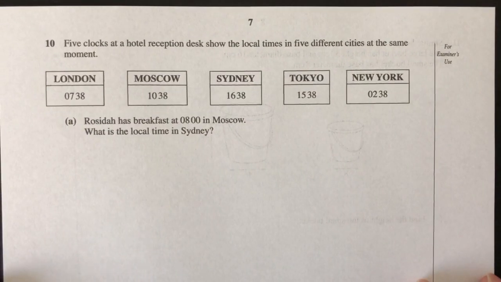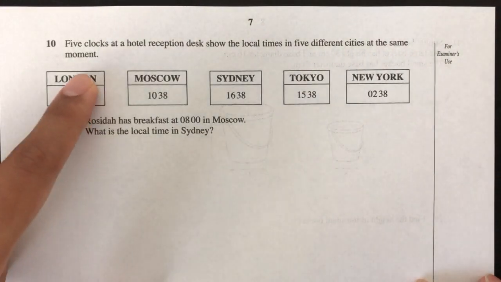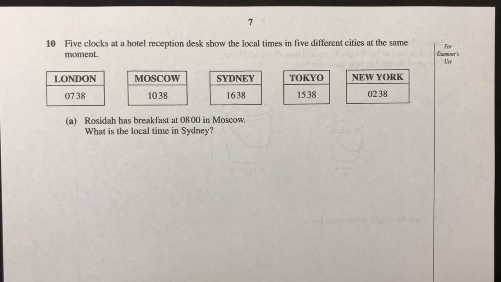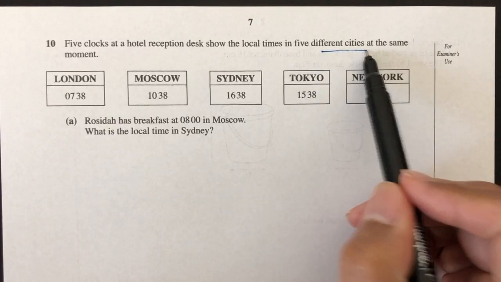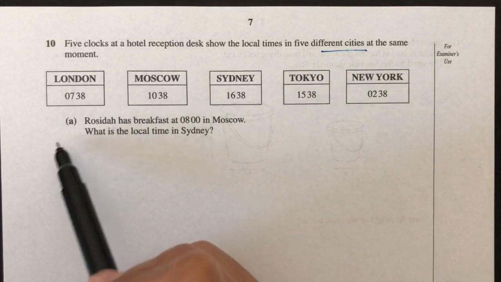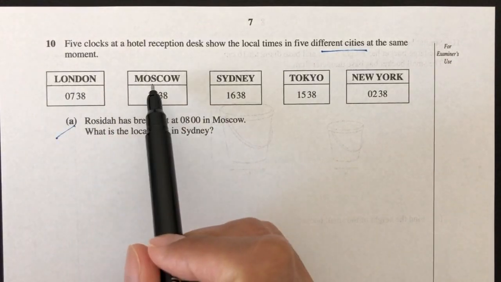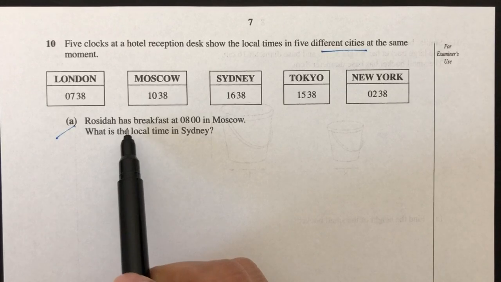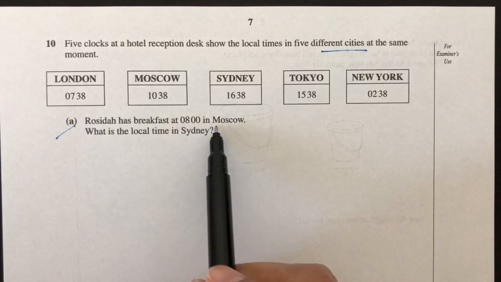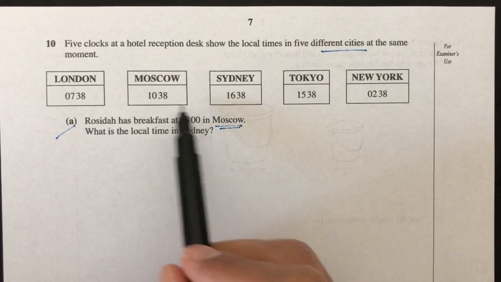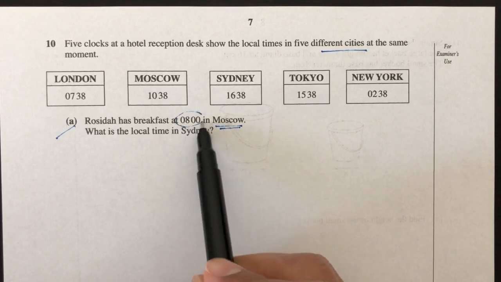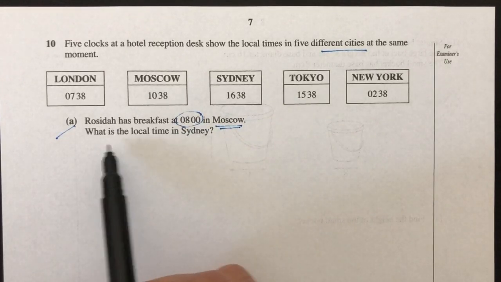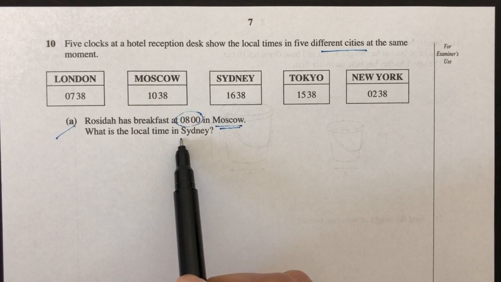So question number 10 actually. 5 clocks in a hotel reception show the local times in 5 different cities at the same moment. So part A, we have the time in London, Moscow, Sydney, Tokyo, and New York. Rashida has breakfast at 8 a.m. in Moscow. So 8 a.m. in Moscow. What is the local time in Sydney?